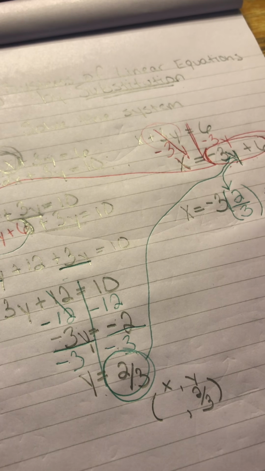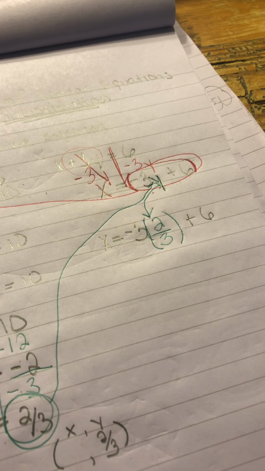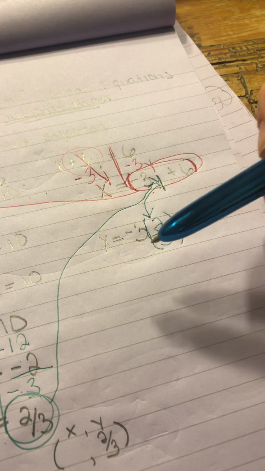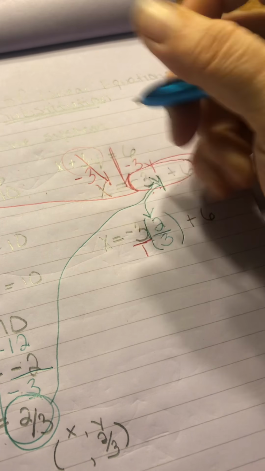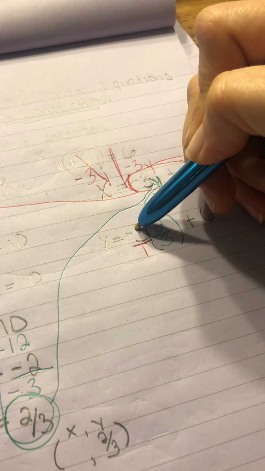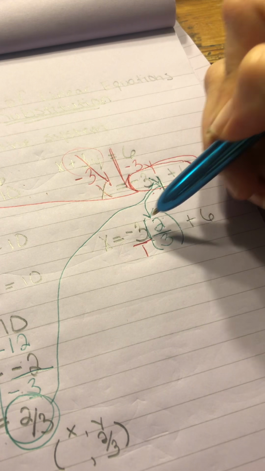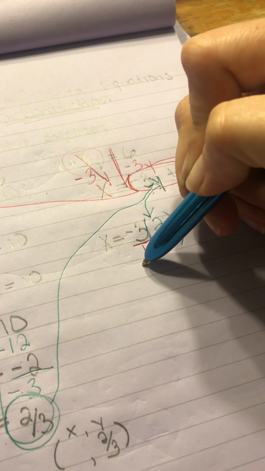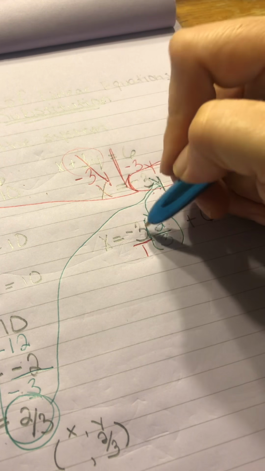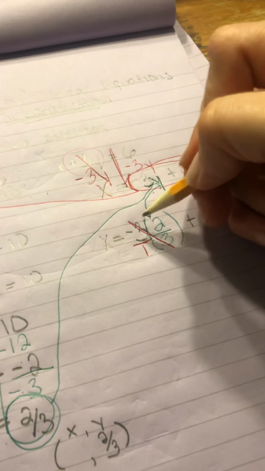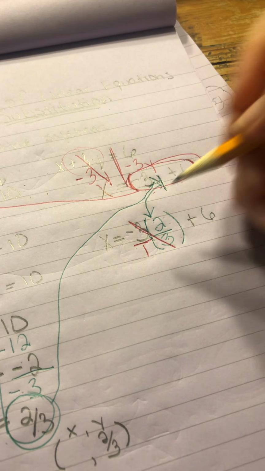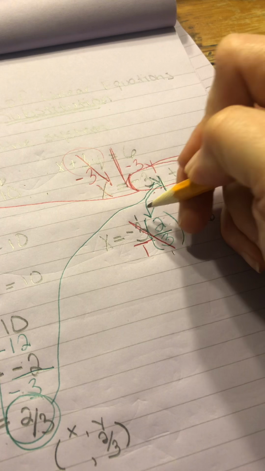plus 6. Oh my gosh, I have a fraction. It's okay if you have a fraction. Remember, you can't multiply a whole number by a fraction, so we're going to change this whole number into a fraction by putting it over 1. Remember, when multiplying fractions, you multiply straight across. Negative 3 times 2 is negative 6, and 1 times 3 is 3. However, we also know that we can cross cancel right here. Both of those have a 3, one on top and one on bottom, so they're going to cross cancel, leaving this with a 1 and this with a 1.